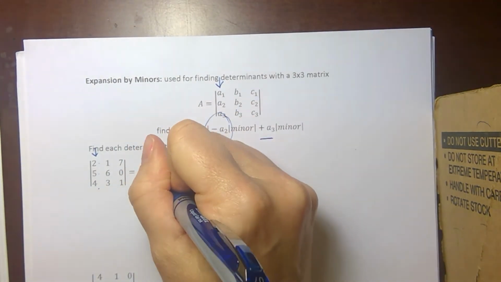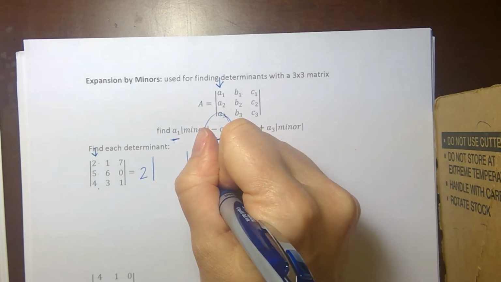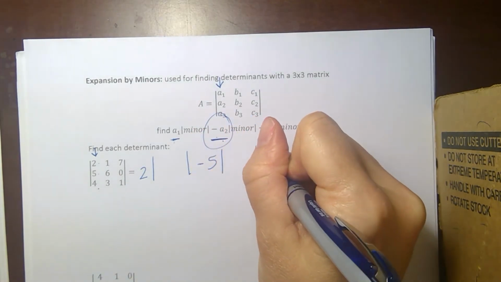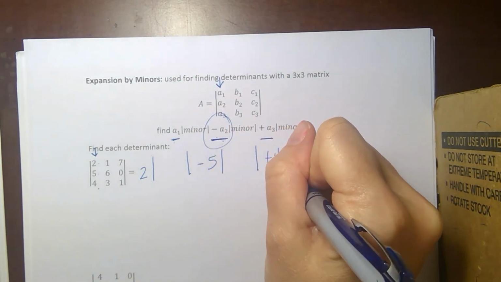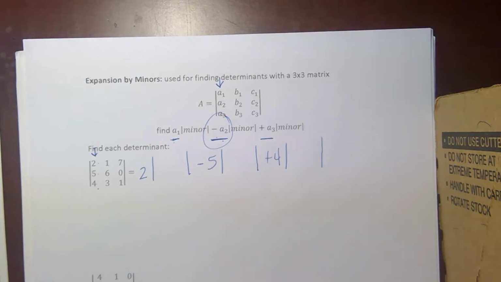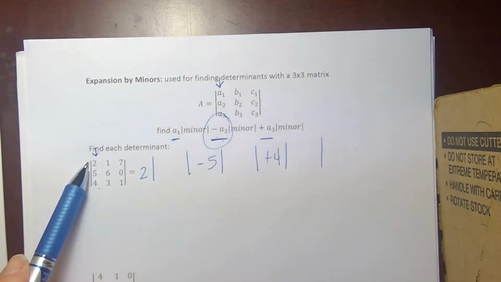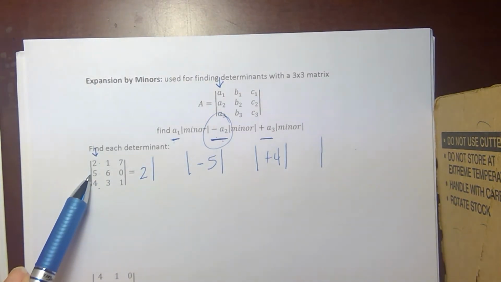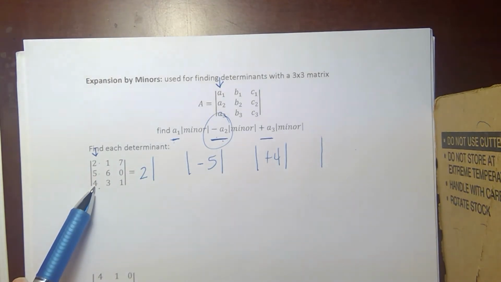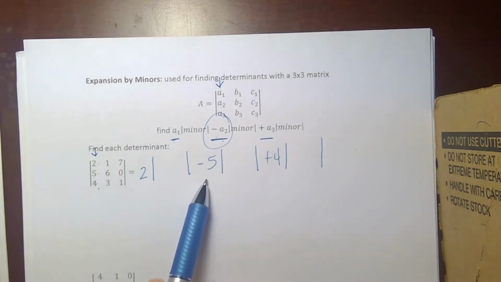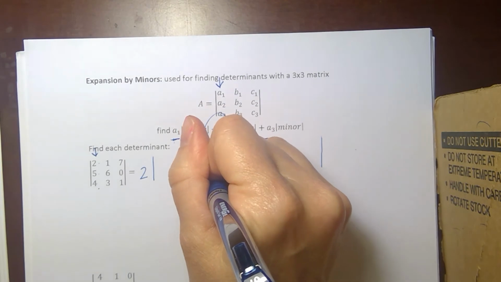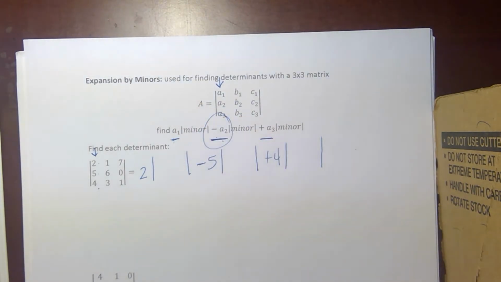So we're going to have 2 times a determinant minus 5 times a determinant plus 4 times a determinant. 2 minor, 5 minor, 4 minor, and then we change the sign on that middle term. Okay, now what goes inside? Well, what goes inside are the 4 values that are left when I cover up what is being used.